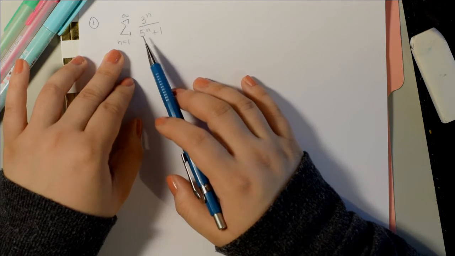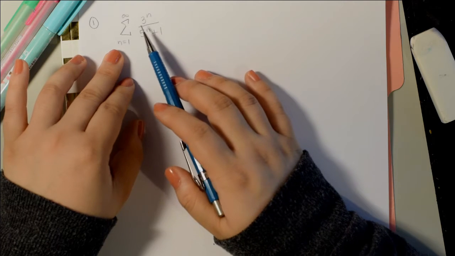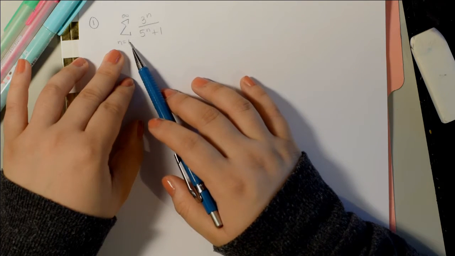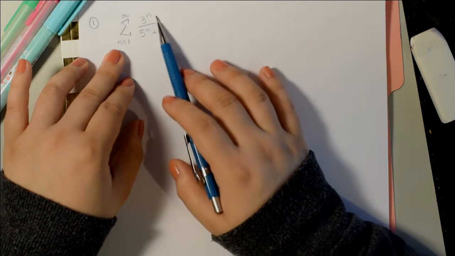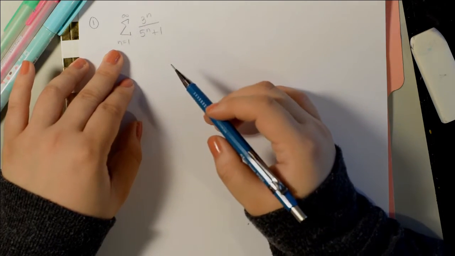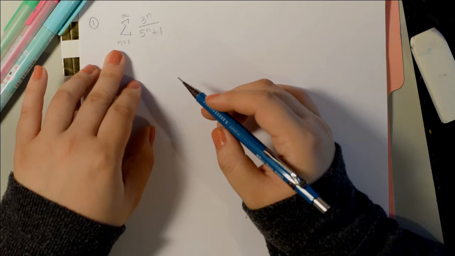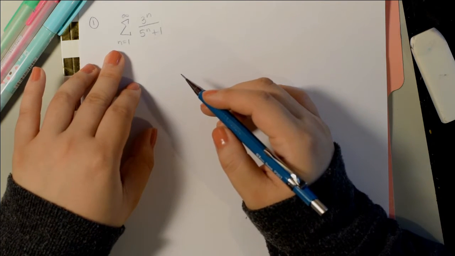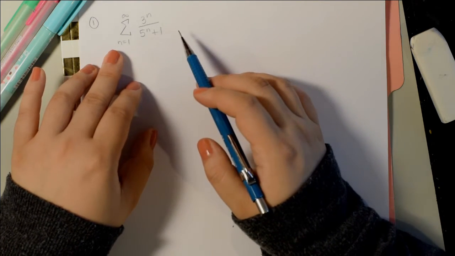So 1, 2, 3, 4, 5, ... to infinity, and I'm plugging those values into this thing. And then the sigma tells me I am adding them together. And that's what a series is.